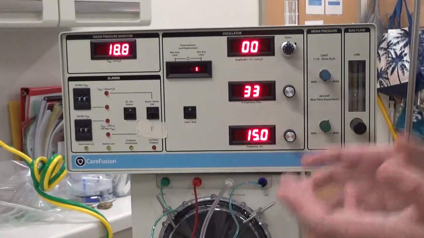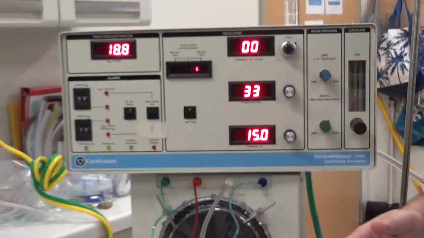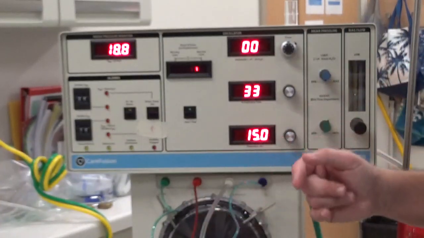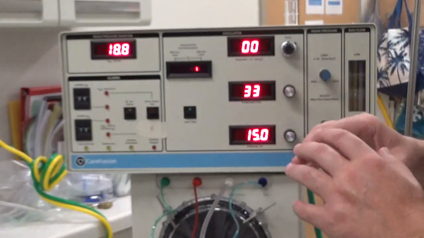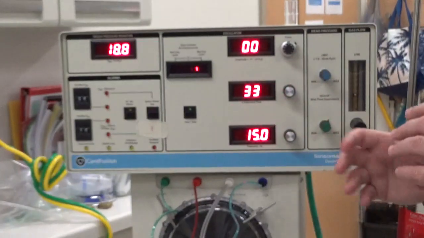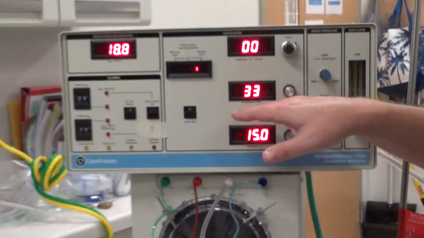If we are at 15, we're at 900 breaths per minute. As opposed to a ventilator, which is about 40, and a jet's about 300 to 420. And I time is 0.33. It pretty much stays at 0.33. You sometimes can turn it up to 0.5, but we hardly ever do that, so I wouldn't even worry about that right now.